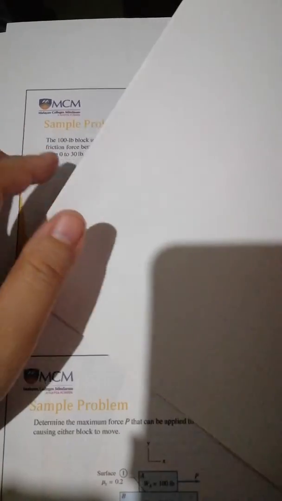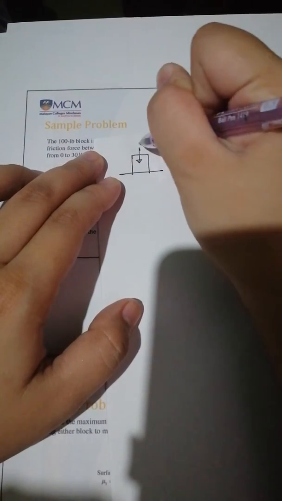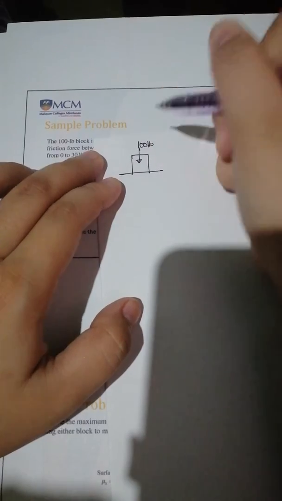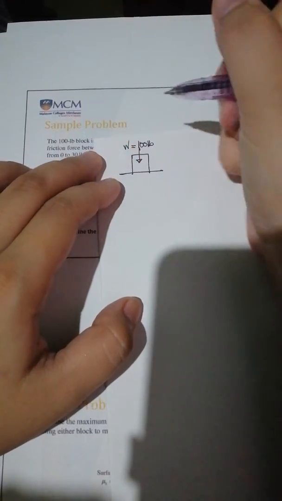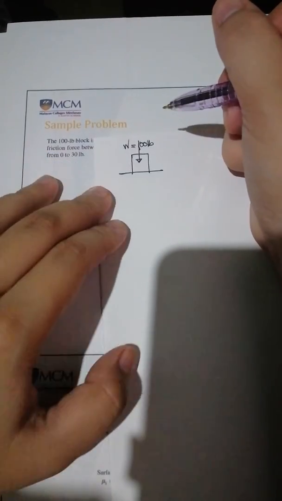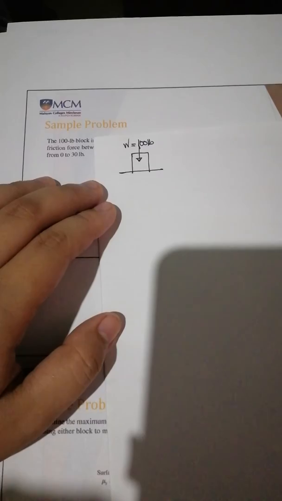This is what will happen. It is given that the weight of the block is 100 pounds. This is already the weight. It's not a mass, so we don't have to multiply it by gravitational acceleration.